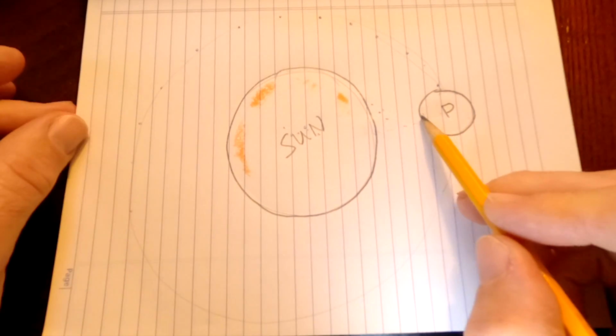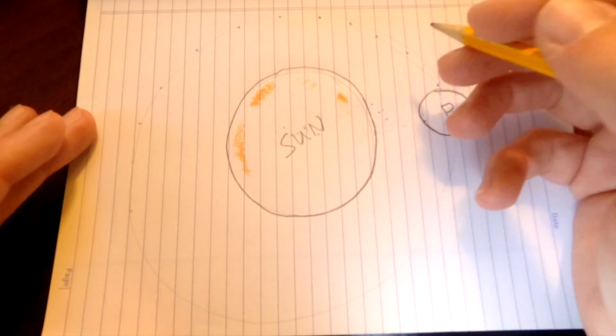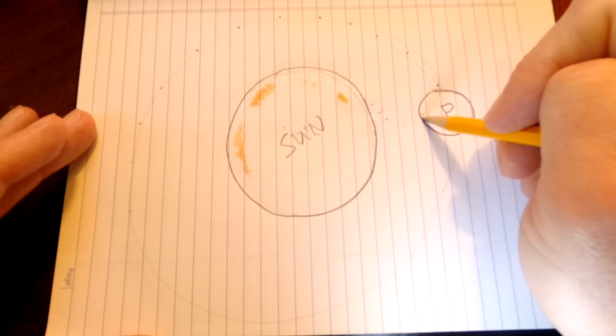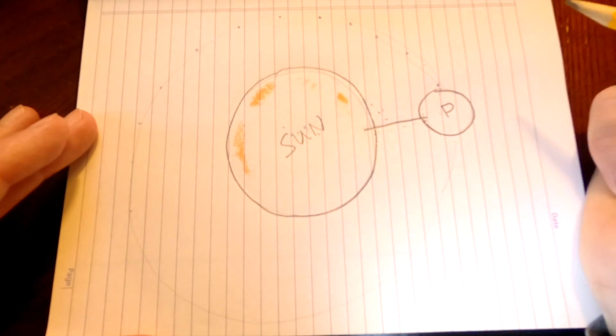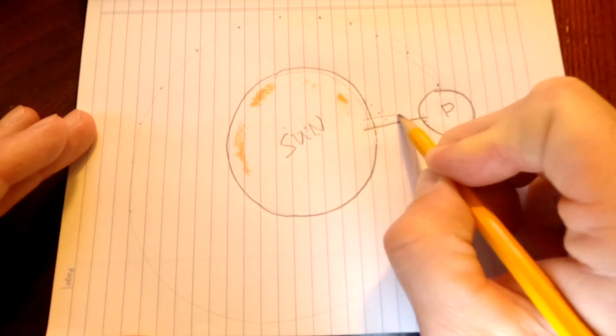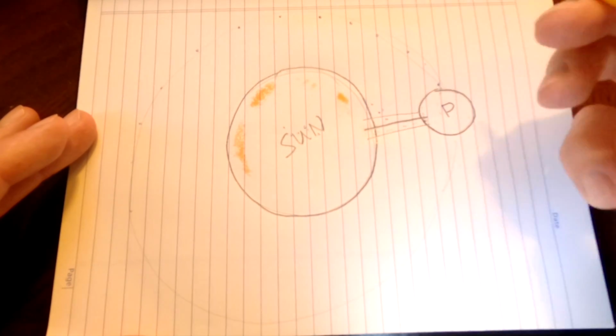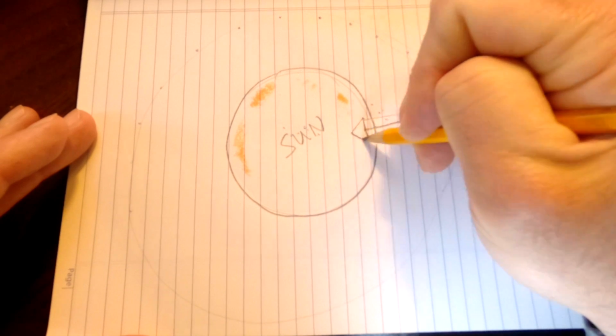Now last time I did an arrow going from here to here, and I think I'm still going to do that. But this time I somehow need to show that this arrow is actually coming from the sun.